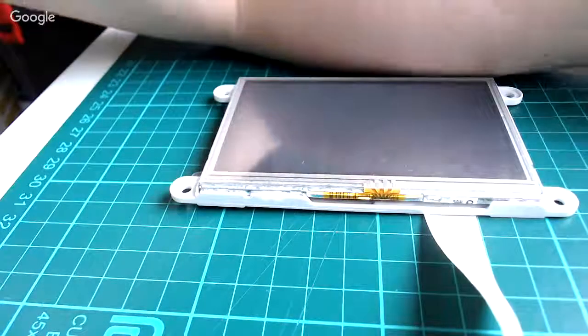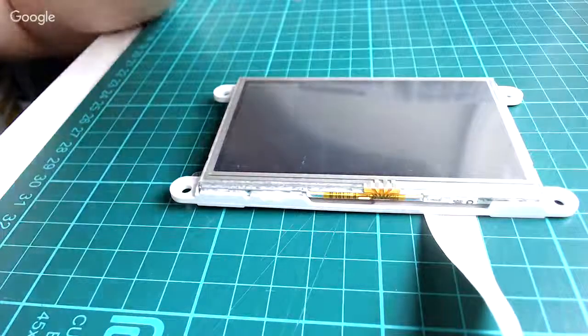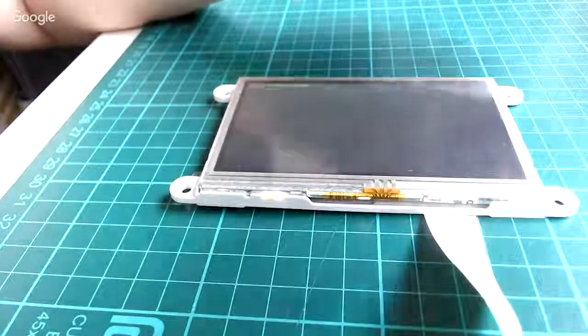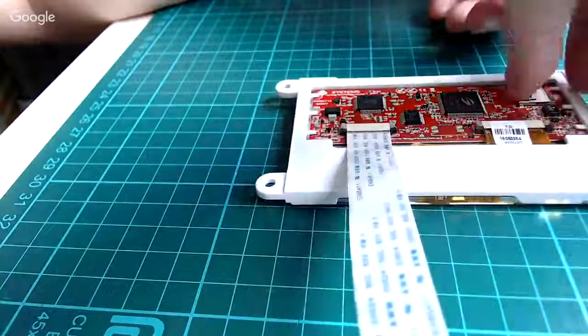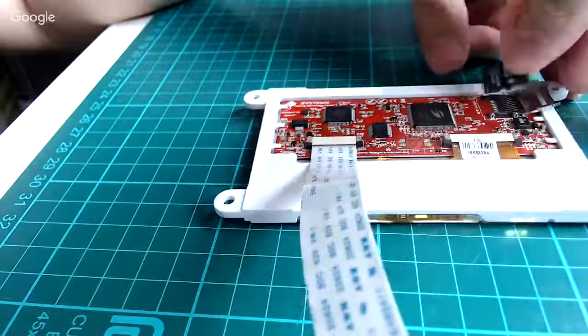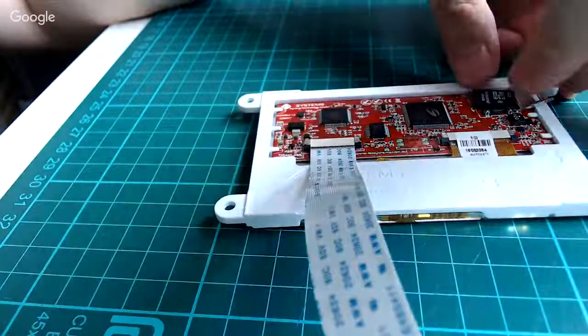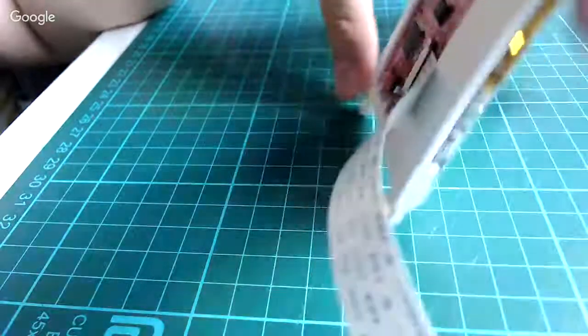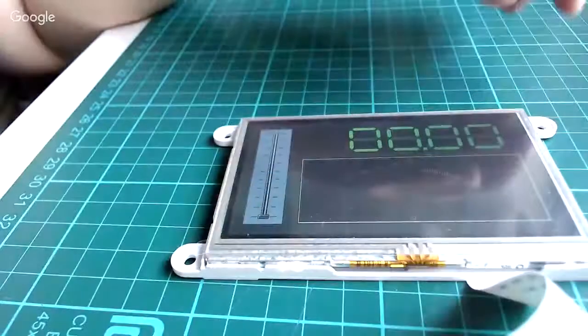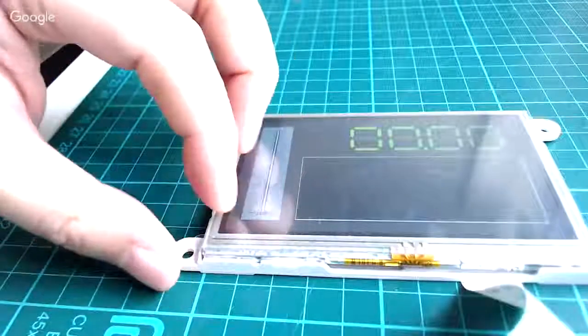Okay, so it says that my drive is not mounted. So let's insert the drive and see what happens. Oh yes, okay, so the display is finally up.